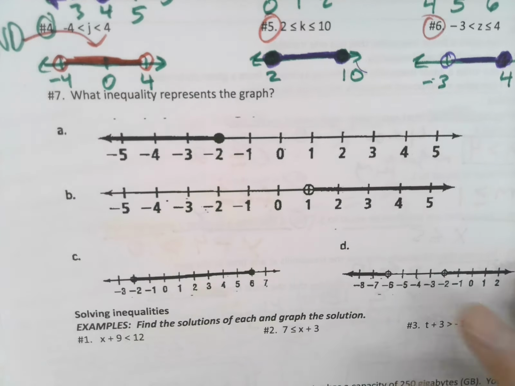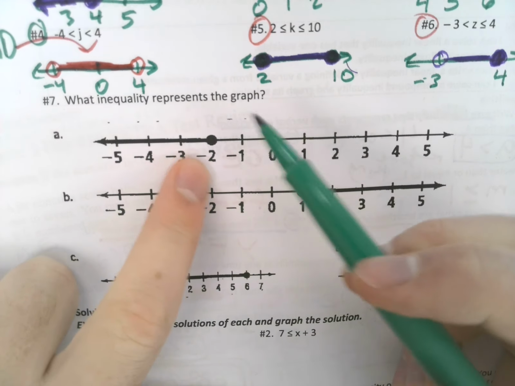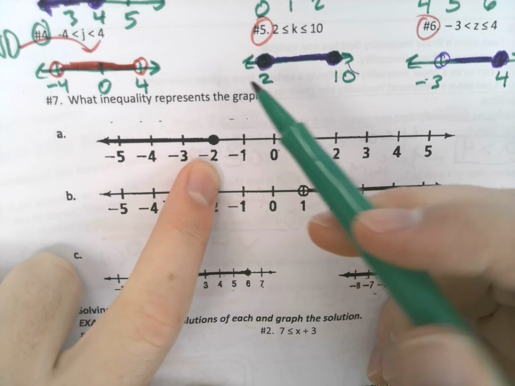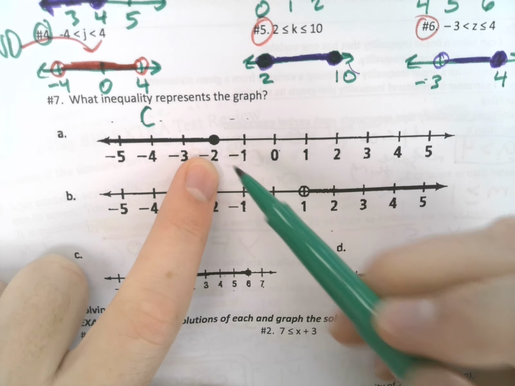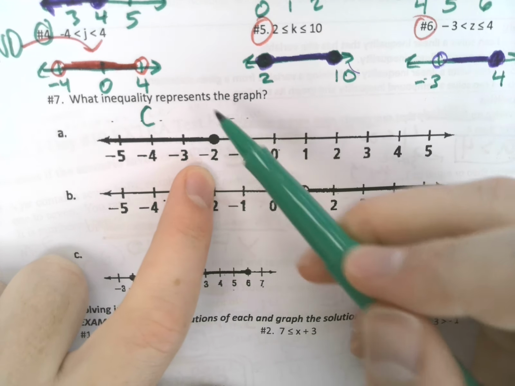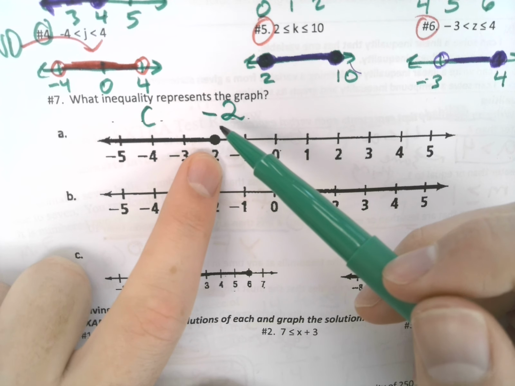So what I love about this next section is now we get to reverse engineer some things. Now we get to actually look at a graph and write what the inequality would be. So I'm going to go with my favorite letter, C. And what point do you notice we have a point at here on our number line? Looks like negative 2.